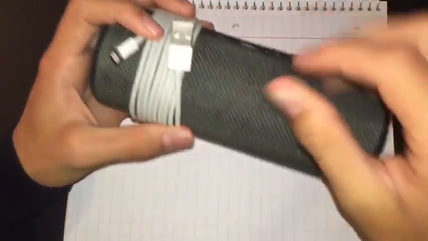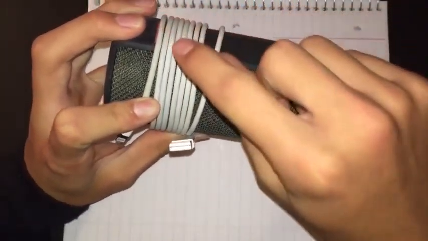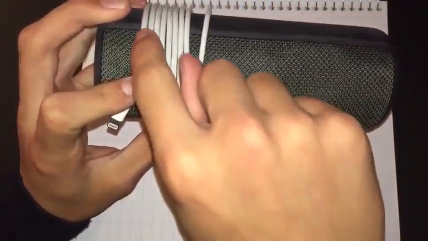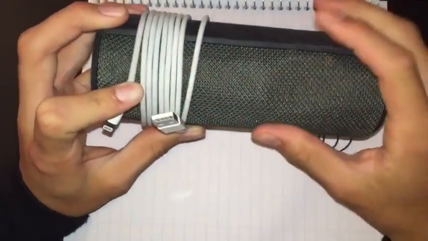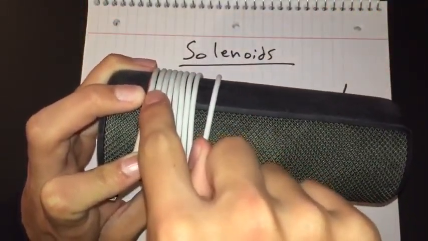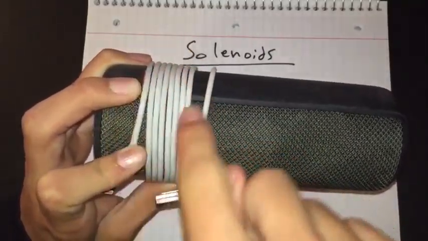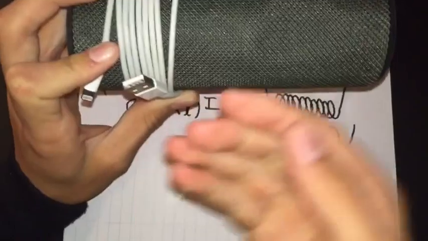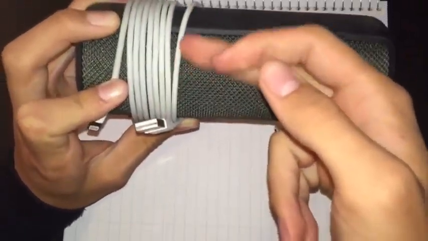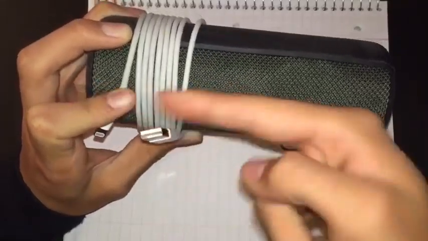And that current that's going through the wire, if it's going this way, will, if you use the clocks that have X's on their faces, you see that it's going that way, so it has a clockwise magnetic field. And so you see that inside the solenoid, it has a field going in this direction.